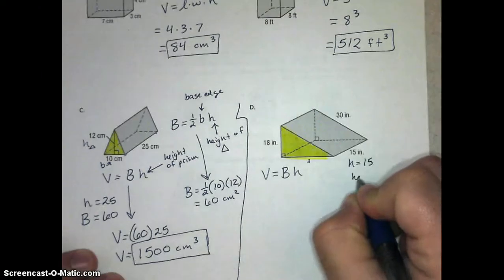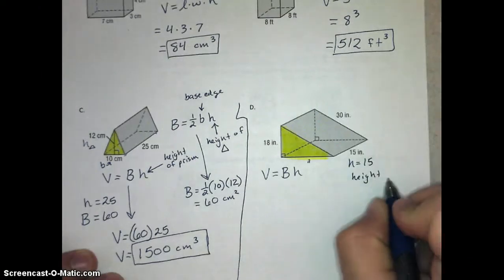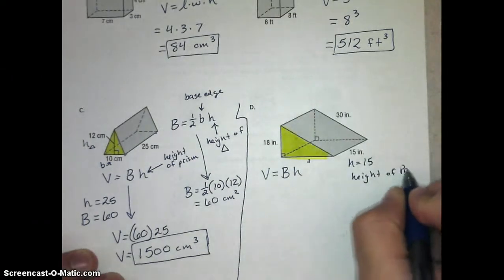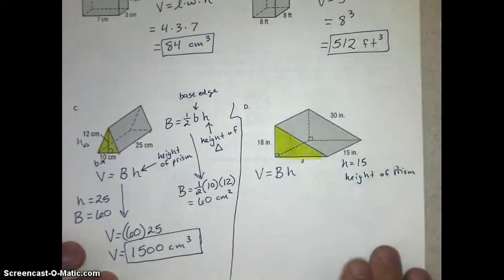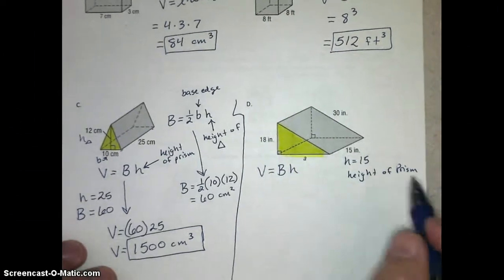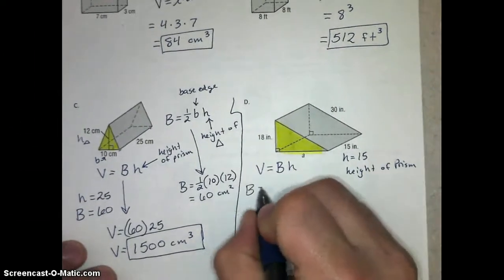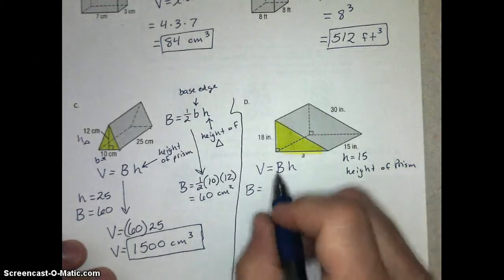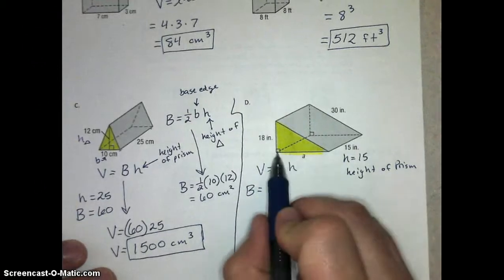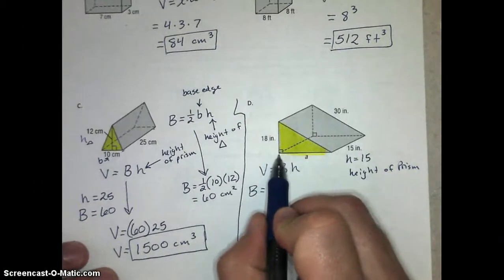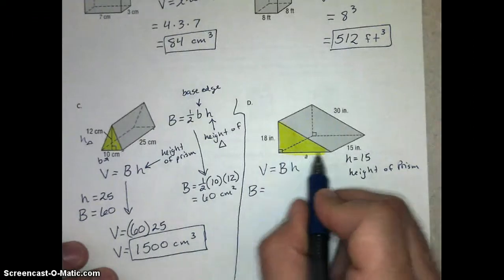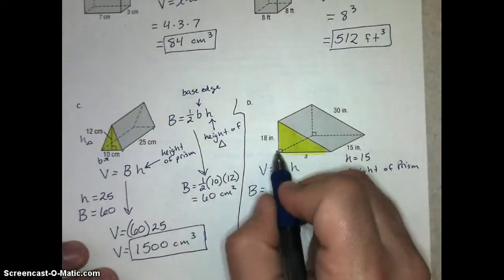That's the height of the prism. Okay, it's not the height of your triangle, it's height of the prism. So we're going to find our base area using the height of the triangle. Now remember, I've pointed this out before, anytime you have a right triangle you want to use one leg as the base, one leg as the height.